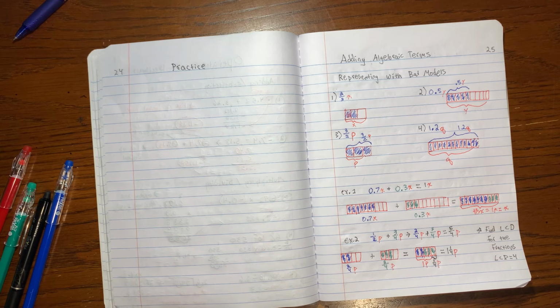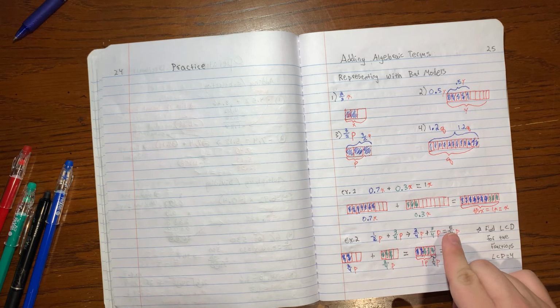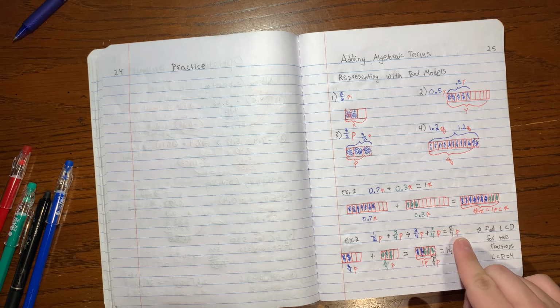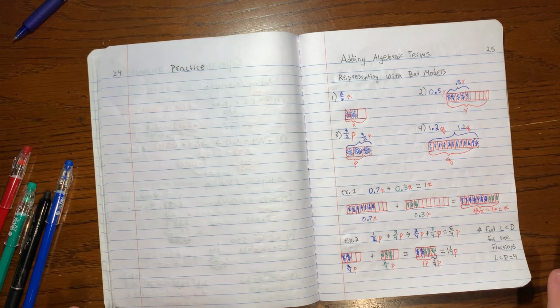If you are thinking more algebraically and less conceptually, you don't have to think of the bar models, and you can think of the more procedural way, which is just adding these fractions together. So 2/4 plus 3/4 is 5/4 p. So if the bar model confuses you, you don't have to do that when you're doing the practice, okay?